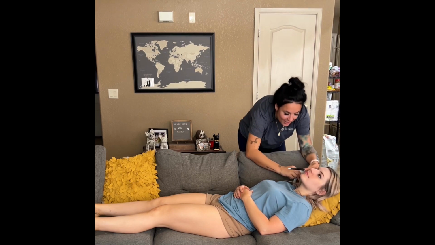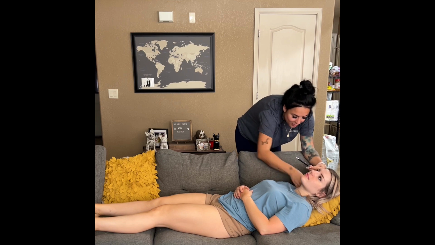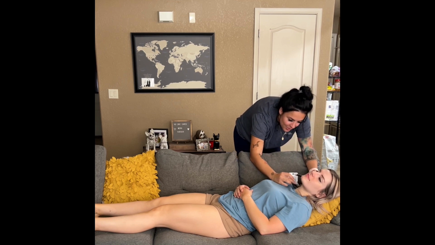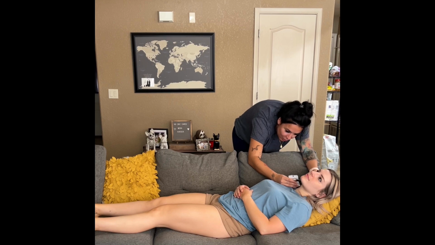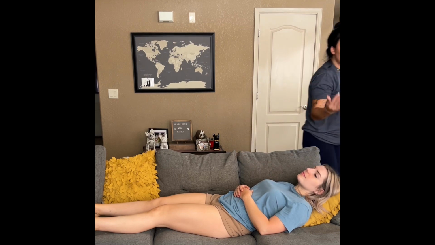So we'll come this way. Obviously this would be better with not a couch. So we'll come this way, measure, we're looking at the right IJ from here. And we'll estimate her JVP at about a 2, okay? Which is normal. You wanna be below.